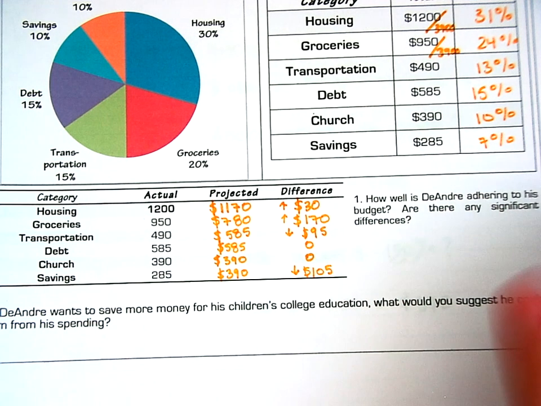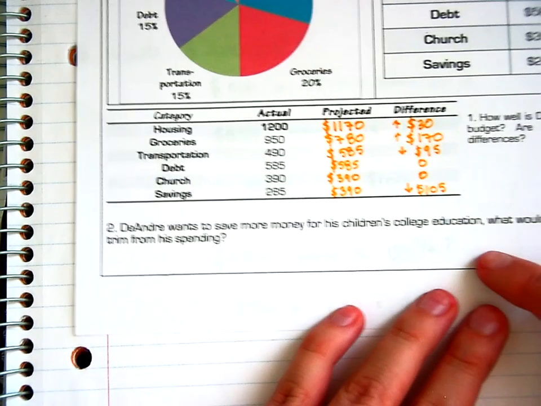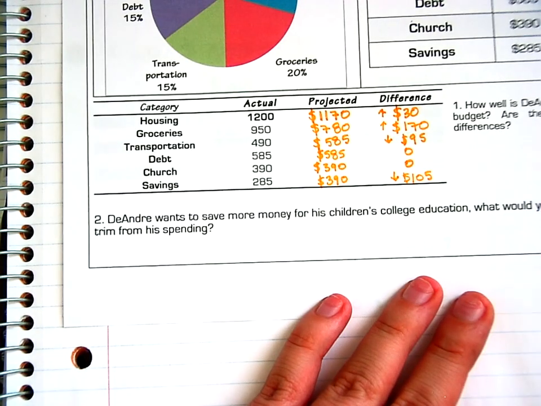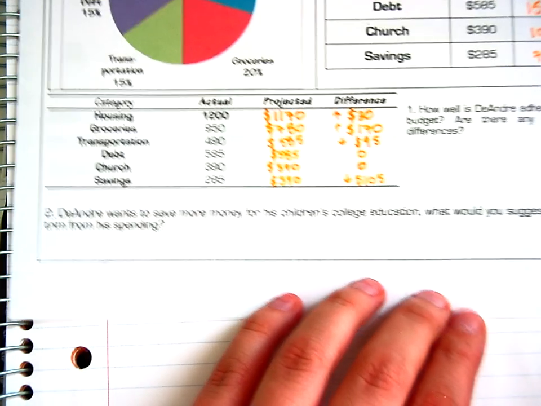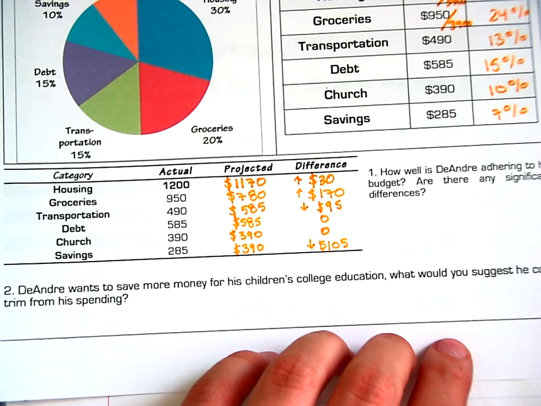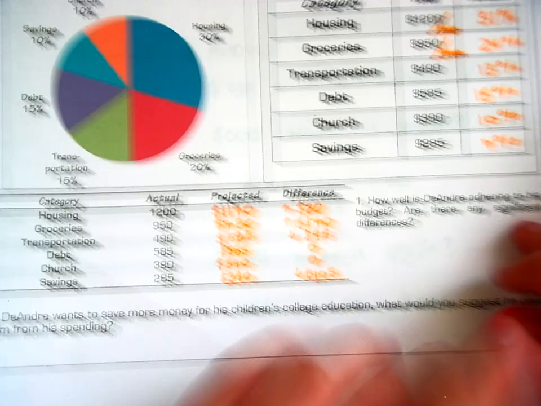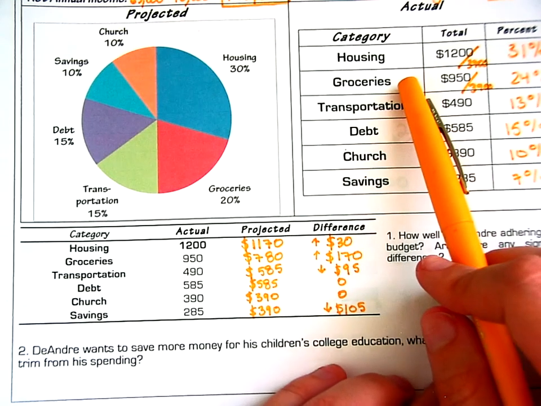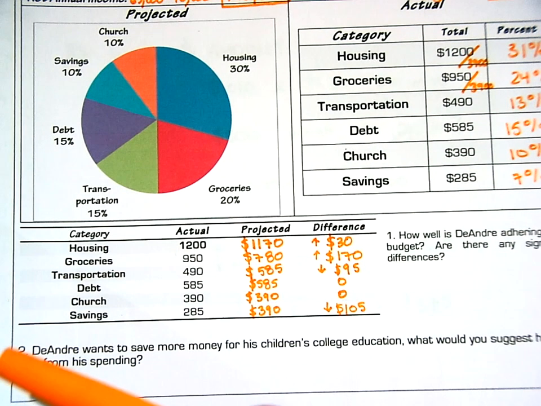Sometimes it's not. And then it says Deandre wants to save more money for his college education, or his children's college education. What would you suggest he trim from his spending? That's really an opinion answer. It's up to you. Everyone's budget is different. You have priorities that are different than other people. Personally, I would say that he needs to find a cheaper grocery store if possible, again, but that answer is up to you, whatever you guys would think.